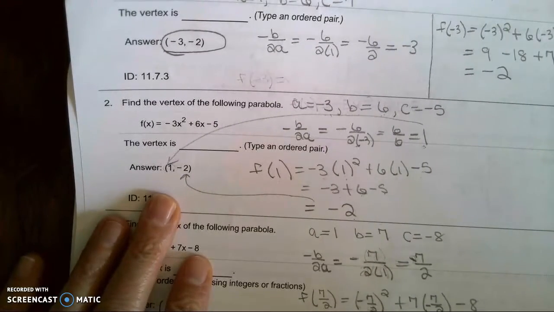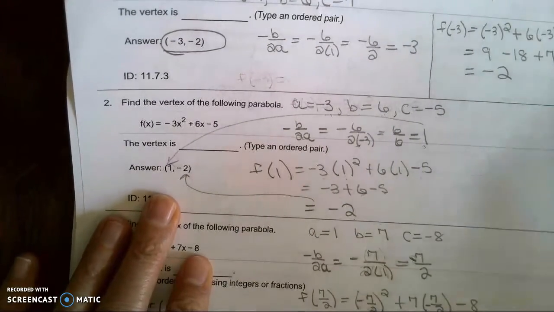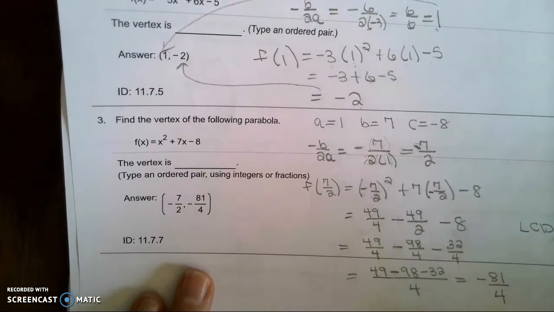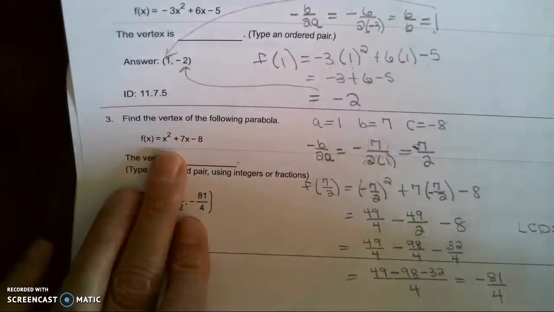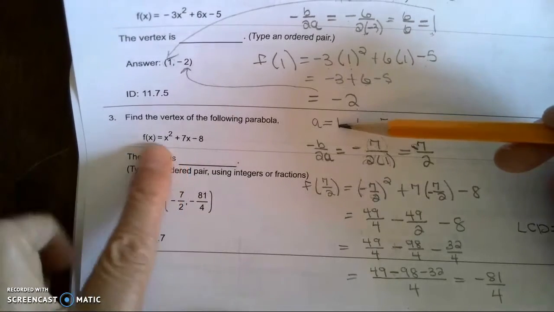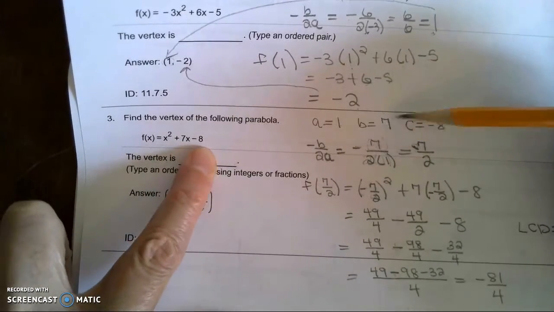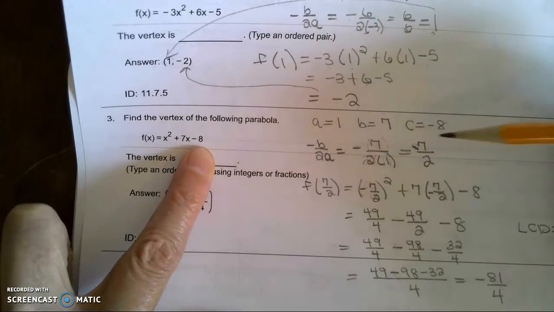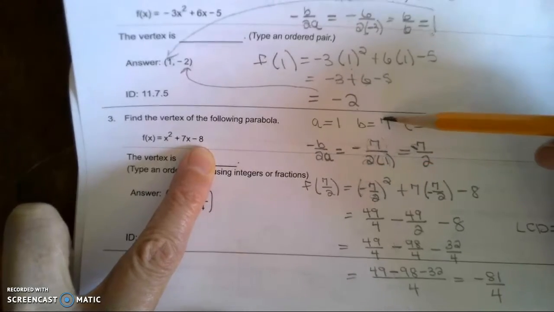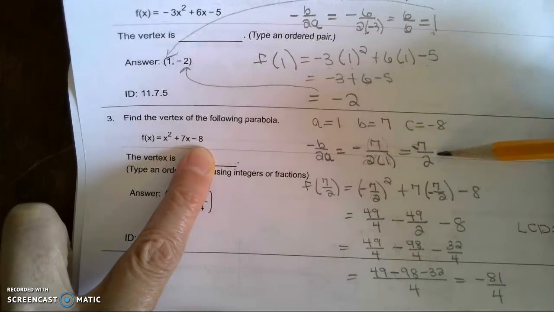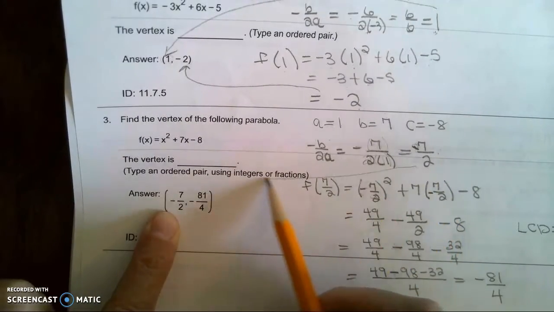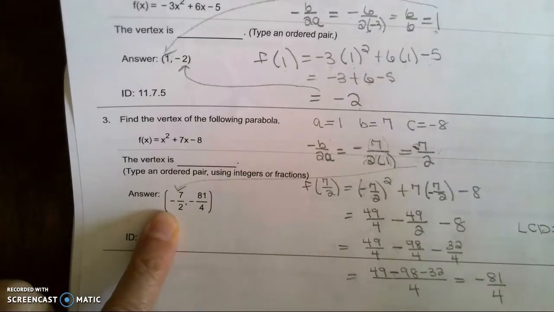The second example is a little bit harder because you have some fractions in there, so I thought I would do that one as well. Again, these are from the homework. This is number 3. For this one, a is 1, b is 7, and c is negative 8. Negative b over 2a is negative 7 over 2 times 1, which is negative 7 halves. That's a negative sign right there. So negative 7 1/2. That's what we get right there.